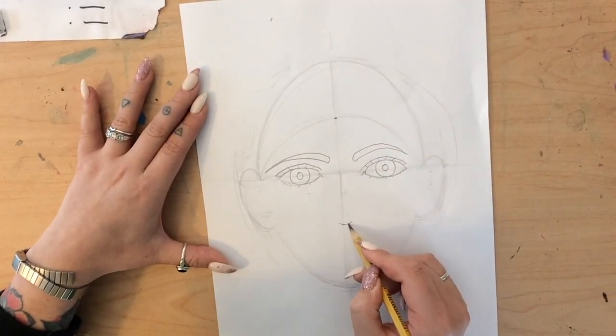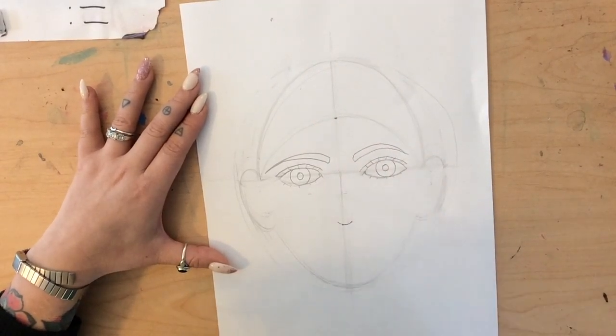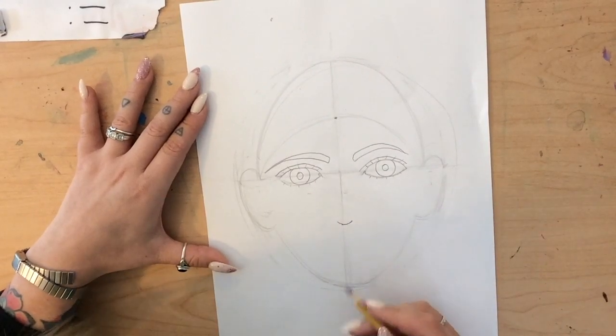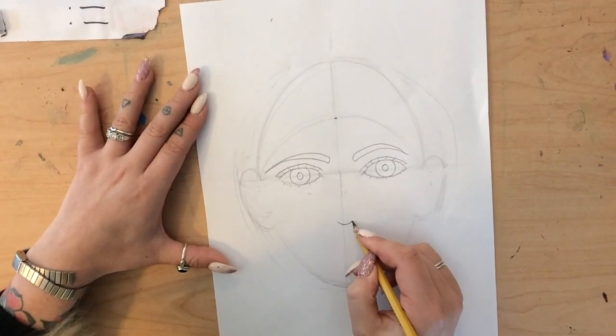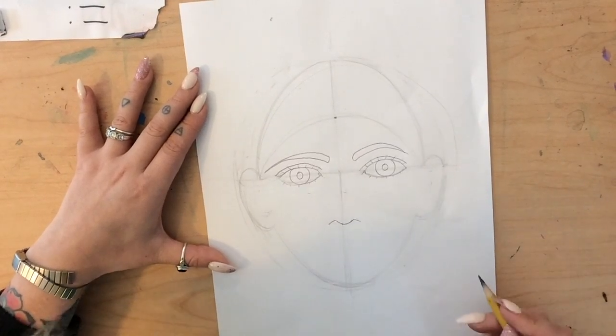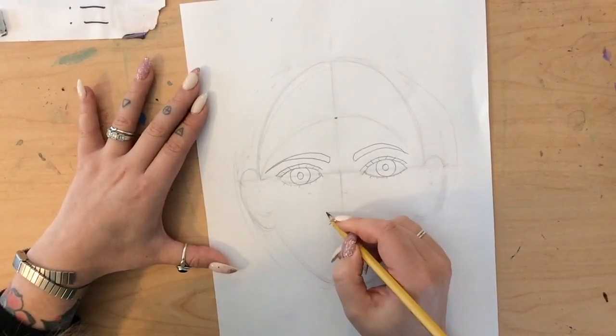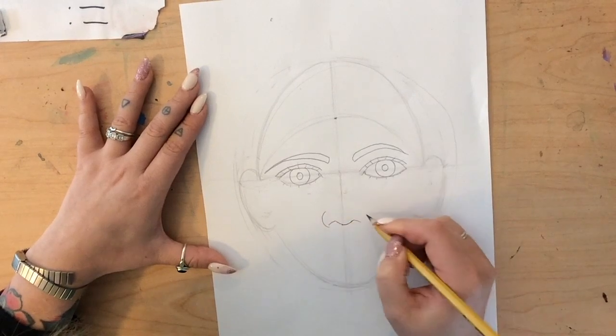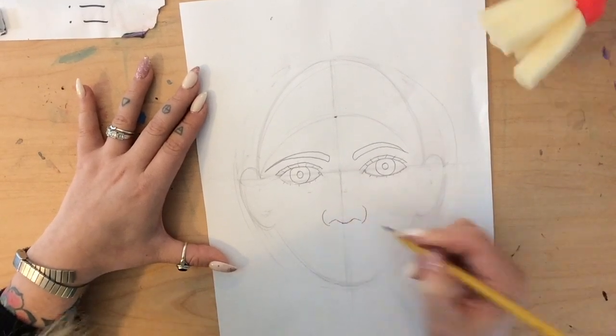On that dot, draw a little small U shape. That's going to be the tip of your nose, not the overall shape of your nose. Then draw 2 upward curves for your nostrils, and then 2 bracket shapes for the side of your nose.